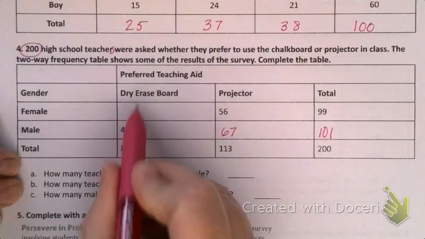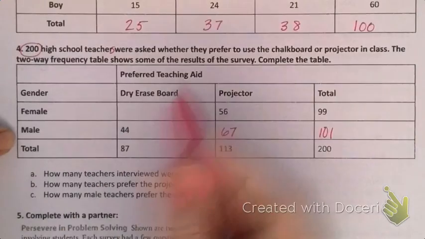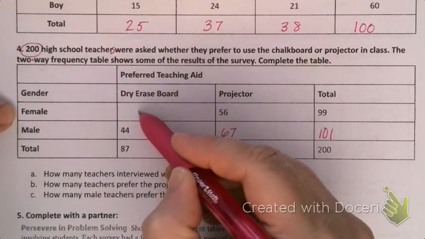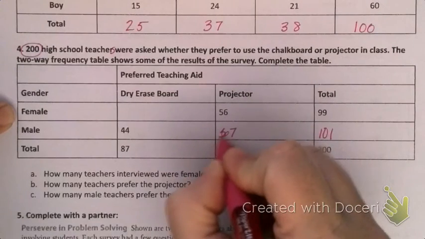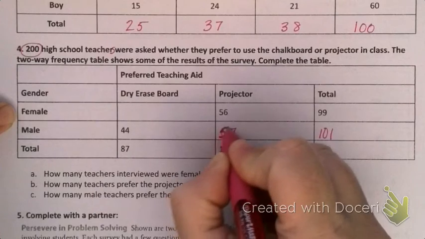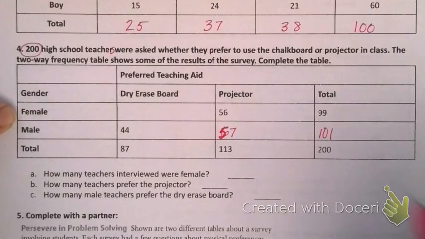All right, dry erase board, 87 total, 44 are male. How do I find the female? It's 57. Yeah, not 60. Right here? Thank you. See, never trust your neighbors. They probably have the wrong answer anyways.